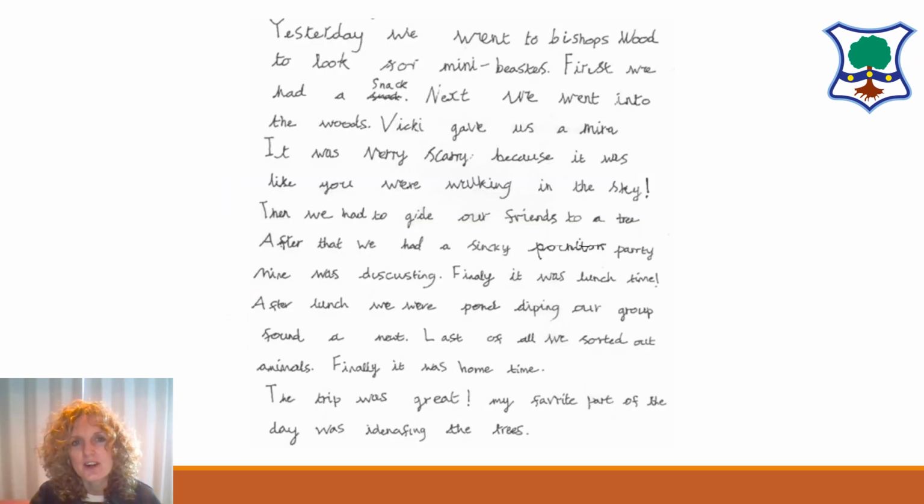So this is a piece of writing that would be judged at the expected standard. You can see that the handwriting is very uniform. They've used common exception words in there. They've used conjunctions in there. So they have used their punctuation. Actually, I've got exclamation marks in there as well, which is good. I'll let you just read through that.